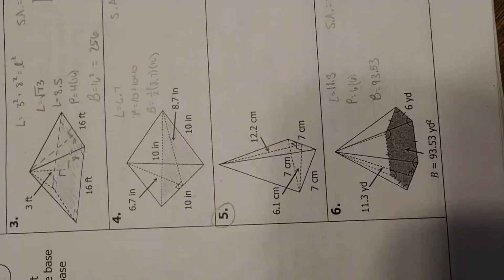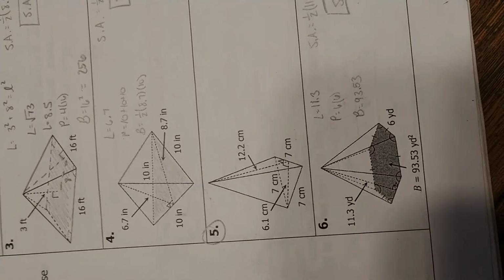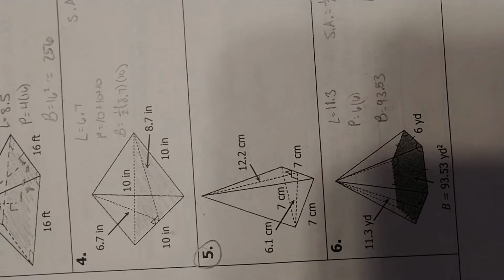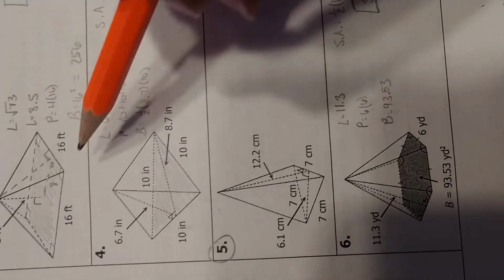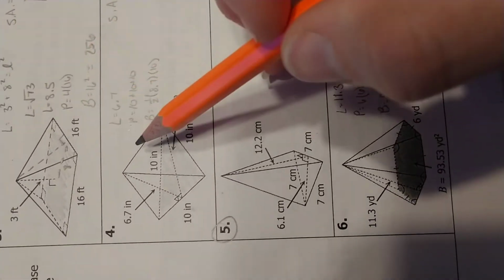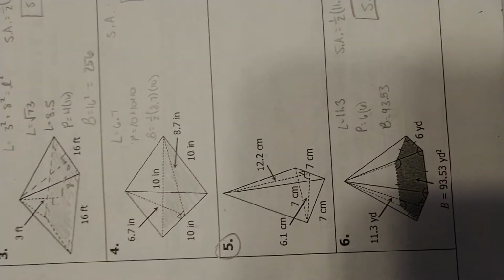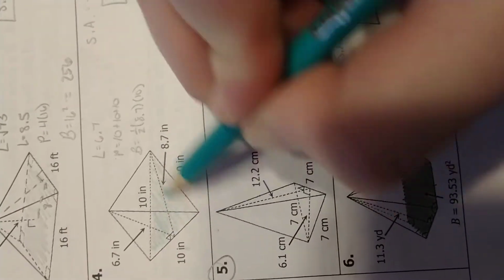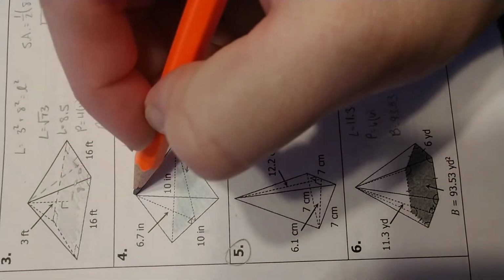Number 4, we get into a triangular pyramid, and we're going to go ahead and do that to help you sort through all of those numbers because you've got a lot of numbers on that one. So lateral area equals 1/2 times your slant. If you look at this, let's use teal. With this one, the one that it's sitting on, that's our base. So we want tip to that base.